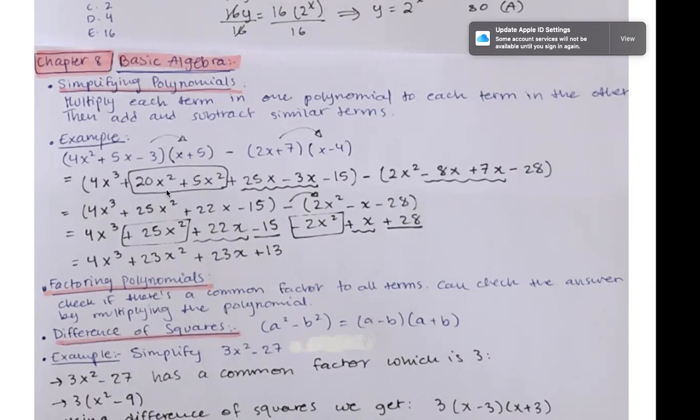Then we have two terms with x to the power of 2, so these two terms are similar. Because it's plus 20x to the power of 2 plus 5x to the power of 2, we add them and get 25x to the power of 2. The other two similar terms are the ones with x, so 25 minus 3 is 22x, and then negative 15 is the only constant. So that stays. That is the step where you add and subtract the similar terms for the first bracket.